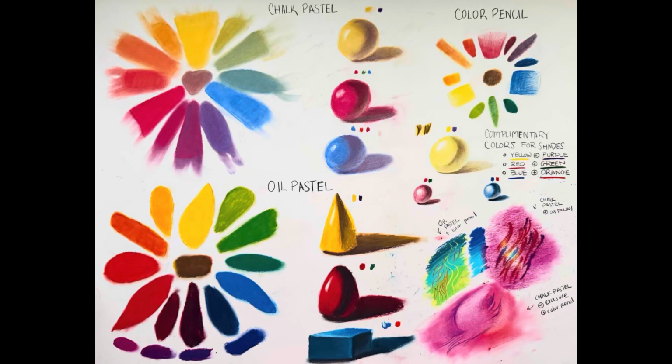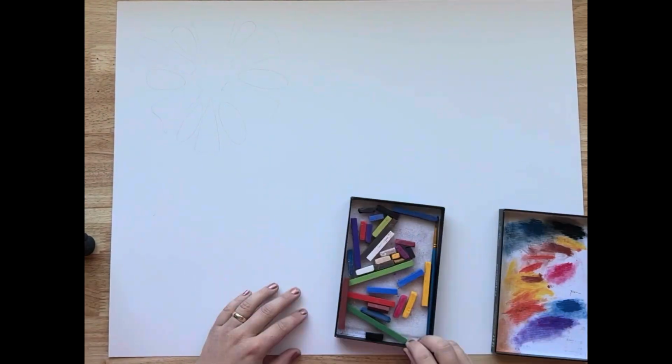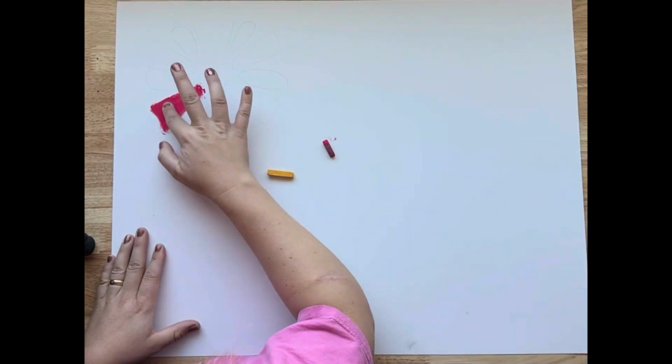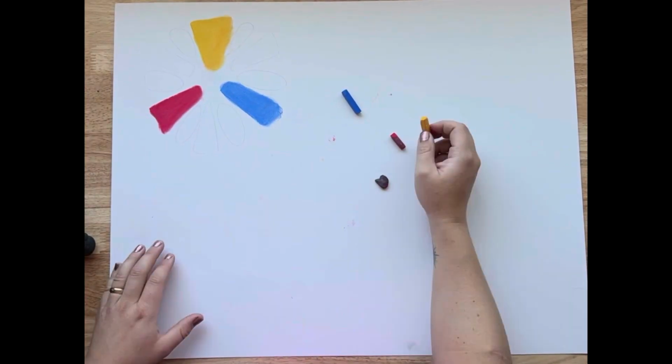This demo will cover creating color wheels across various drawing mediums and how those drawing mediums are going to behave differently. For each color wheel, we will create the color wheel just using our primary colors, so red, yellow, blue. For this assignment, we will be creating color wheels across a variety of mediums. We are doing this because these various mediums behave in different ways.